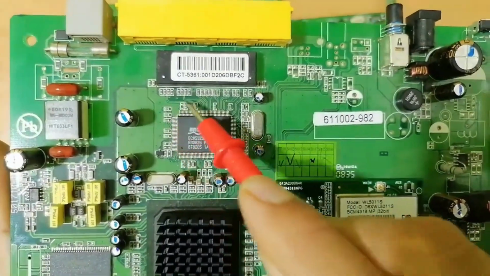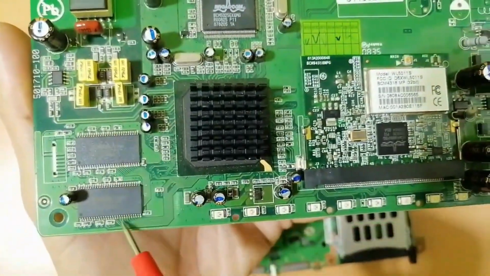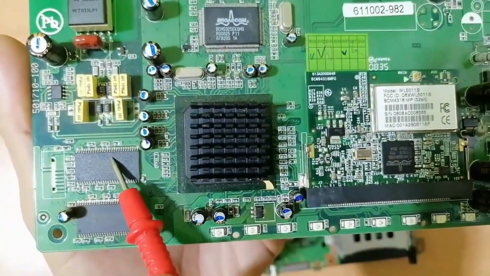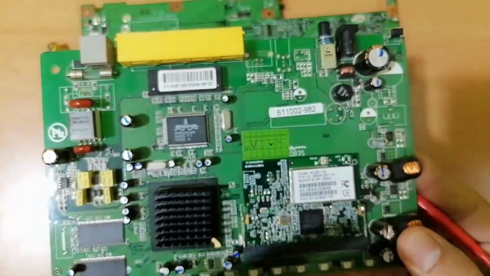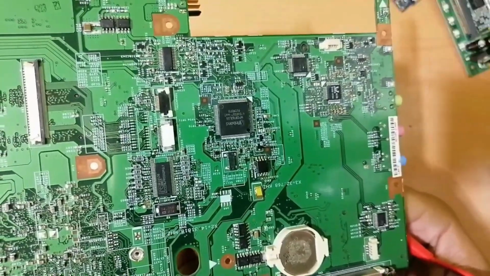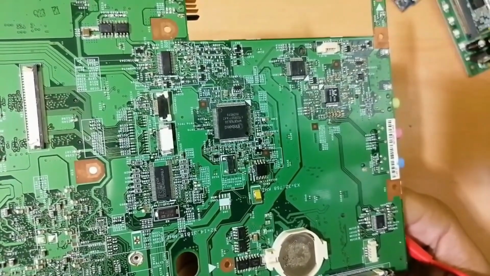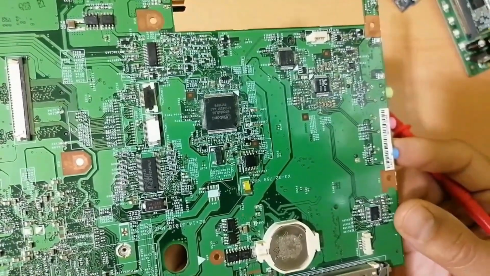Here we have another IC, we have ceramic capacitors. Here we have other ICs. This is basically the RAM. Okay, so we're going to study all this. So first, let's discuss how to identify the pin number 1 of the IC.